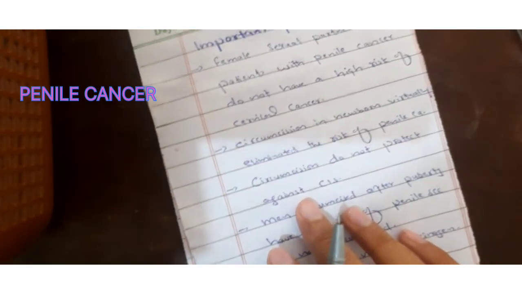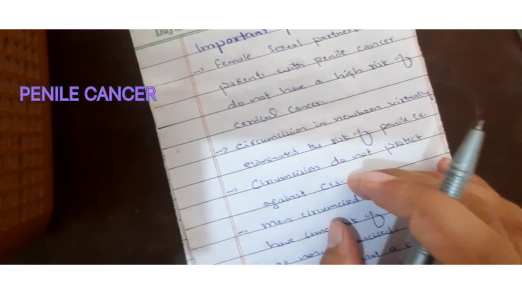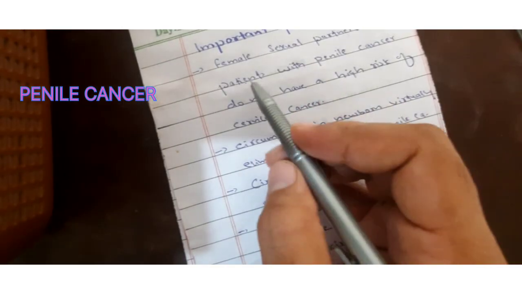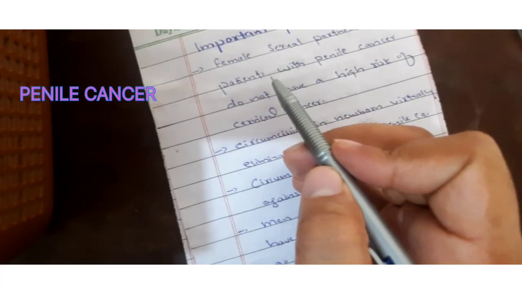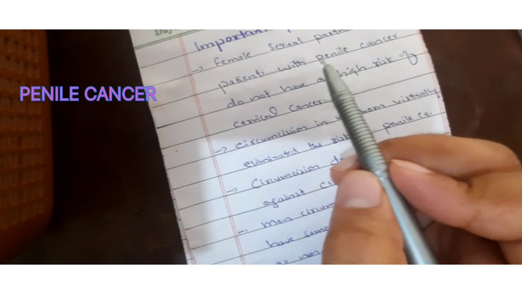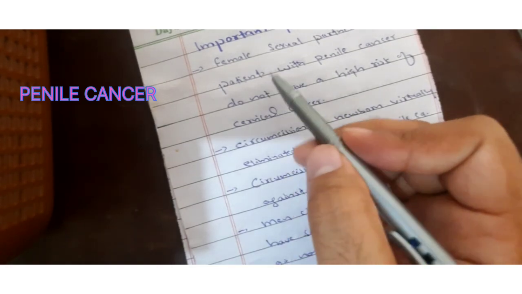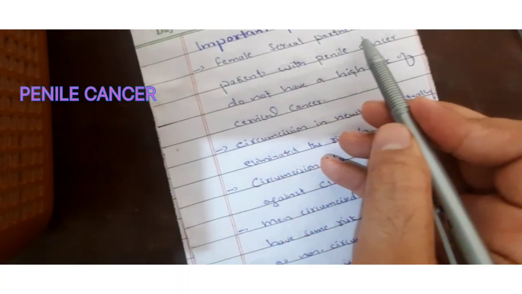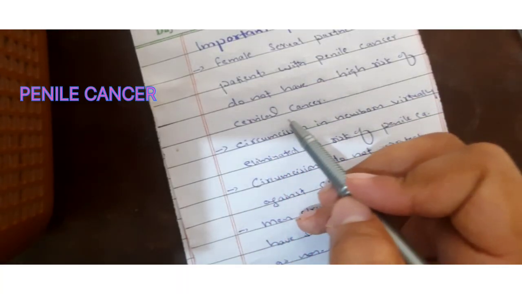Now we have some important points that everyone should remember at the end of this lecture. Number one: suppose a male has penile cancer, his female sexual partner is not at increased risk of cervical cancer. Female sexual partners of patients with penile cancer do not have a high risk of cervical cancer.